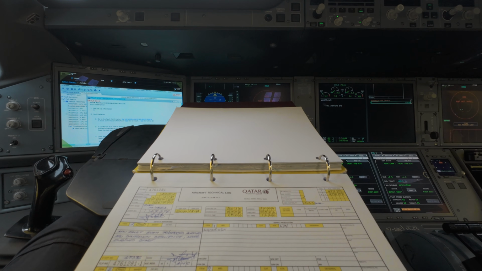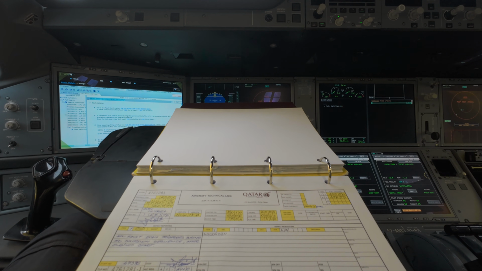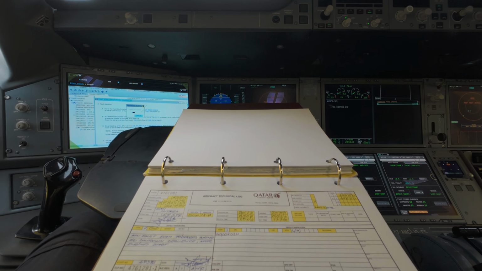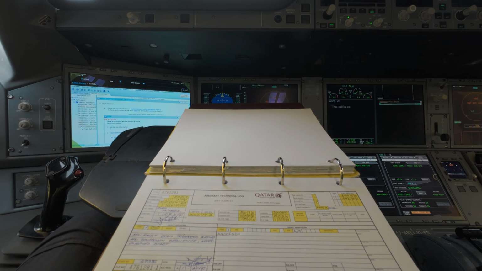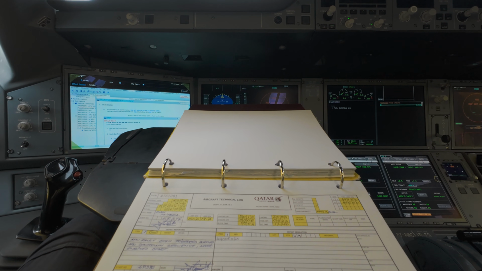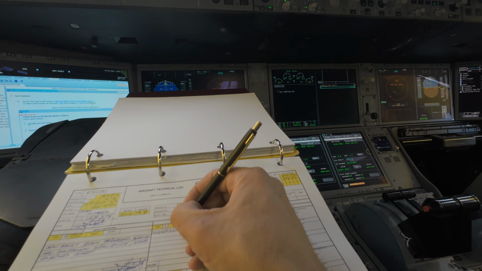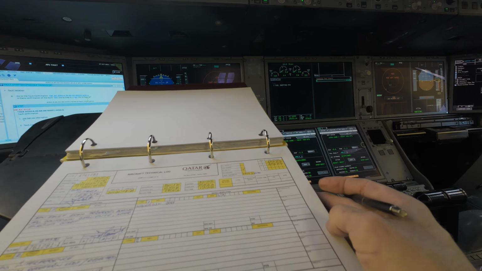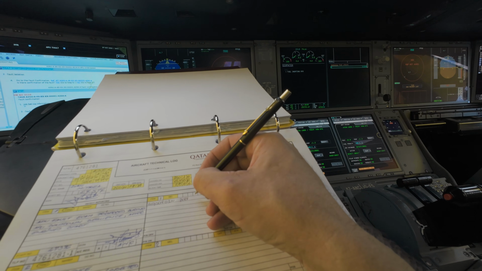The aircraft didn't have any problems with the APU on departure. APU was working on arrival, so no need to do this.